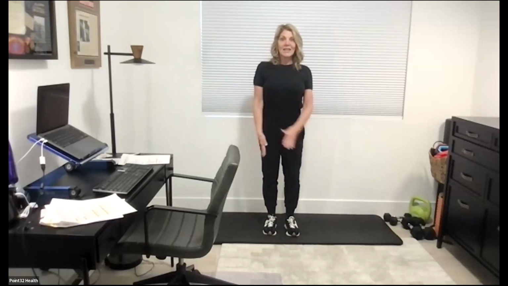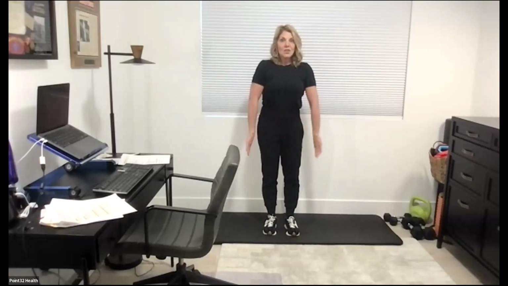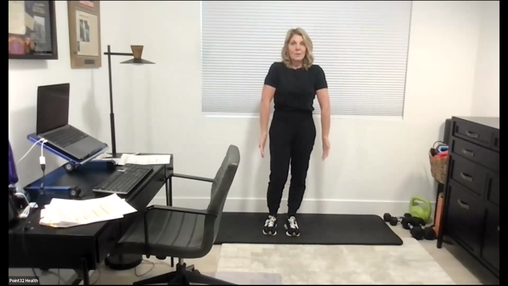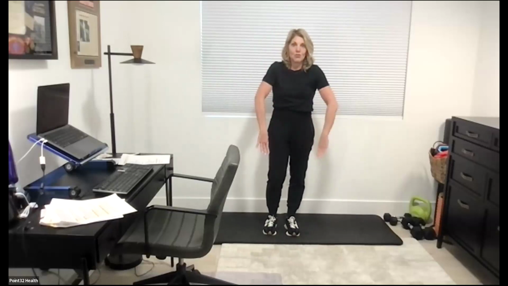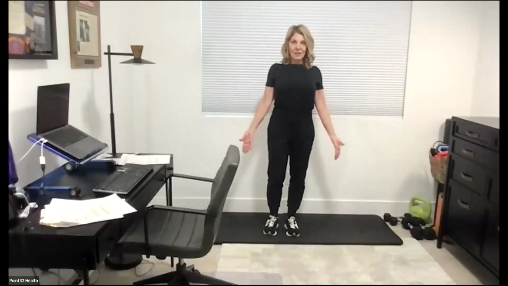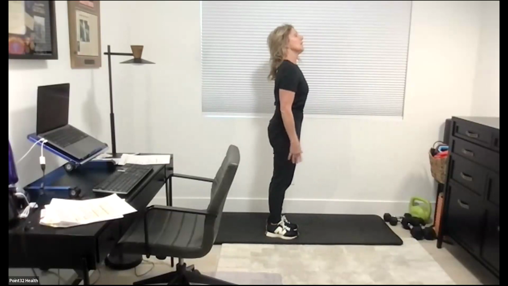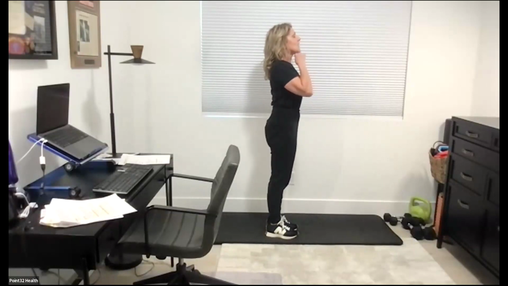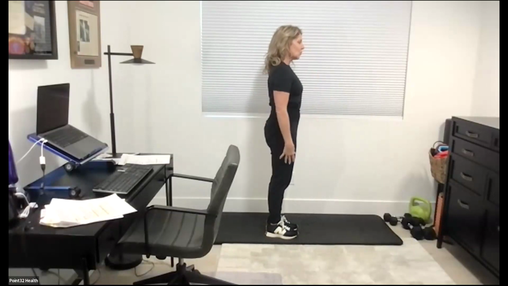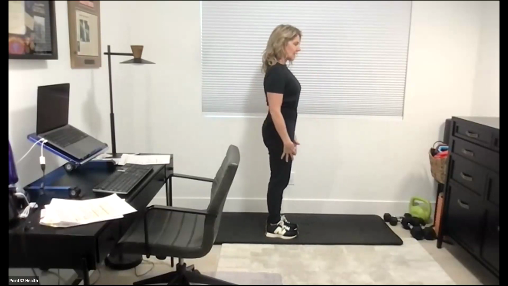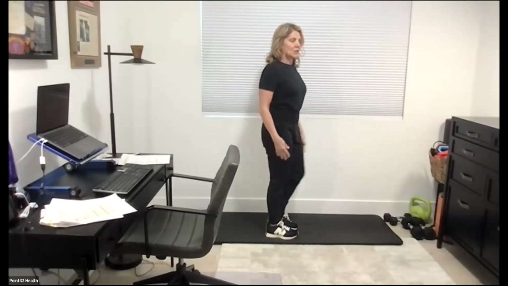You want to be looking at the thumbs, not the back of your hands. If you're looking at the back of your hands, it means your shoulders are rotated inward. If you're looking at your palms, they're rotated too far out. So you want to be neutral. Roll those shoulders down and back and make sure that chin is level and ears are over shoulders. And just roll through and get some movement up into your shoulders and hold that stretch a little bit.